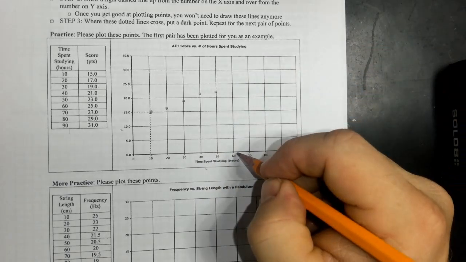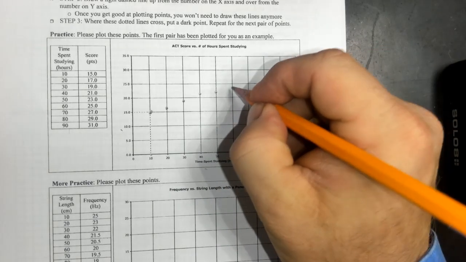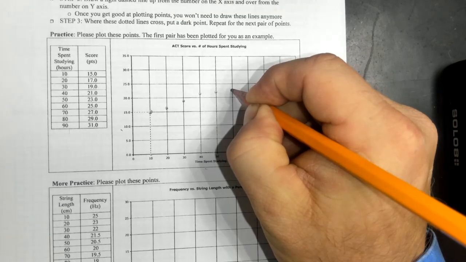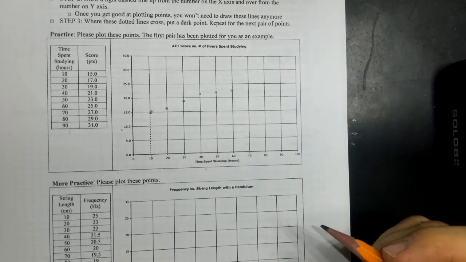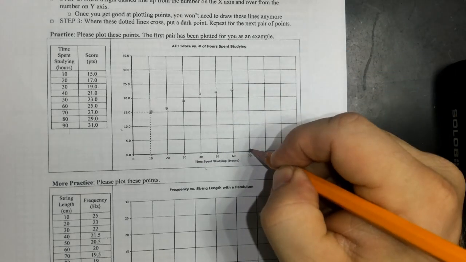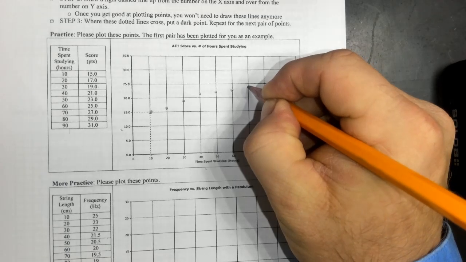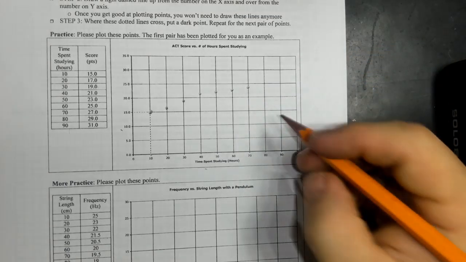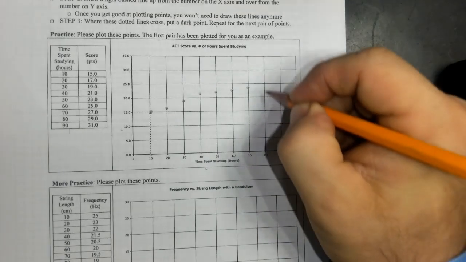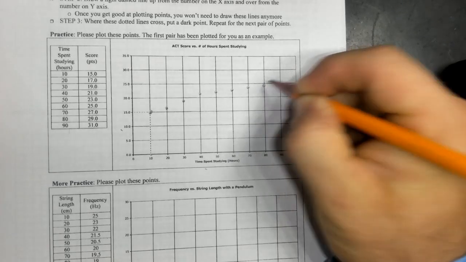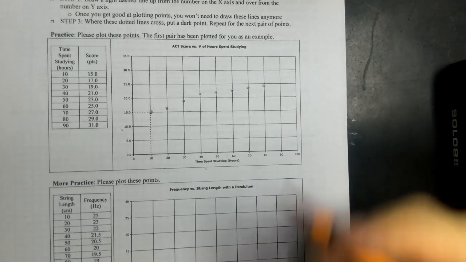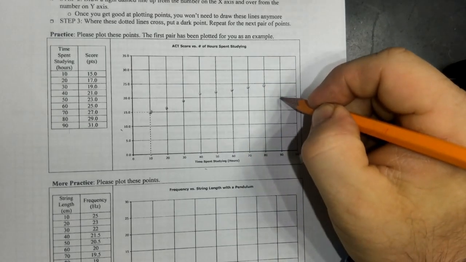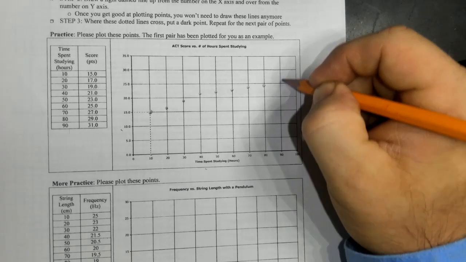Then I've got 60, which is going to be at 25. So now I'm going to be at 25. I want to be right there in the middle if I can get as much in the middle as I can. For 70, I'm going to 27, so I've got to go a little bit higher. Again, not all the way, just a little bit higher. For 80, I go to 29, so I should be just below the 30 mark. For 90, I'm going to go to 31, which means I should be just above the 30 mark.